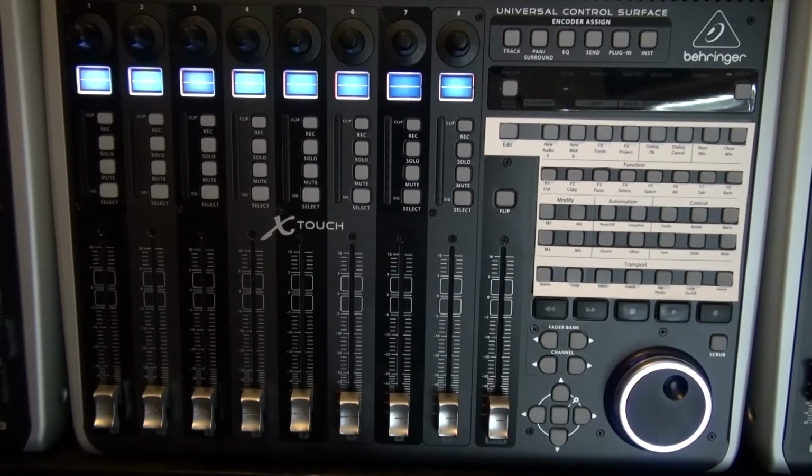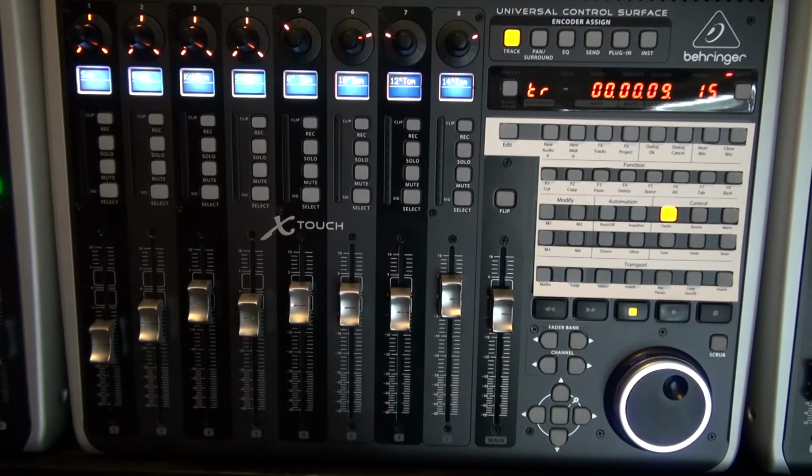Now that your system is set up, let's verify the operation. When you open your project, X Touch should automatically match what your volume faders are on your project. For instance, the scribble strips across the top should be numbered 1 through 8. If you have track names in there, those will show up instead of 1, 2, 3, 4, 5, 6, 7, 8. Actually, the number should be underneath it.